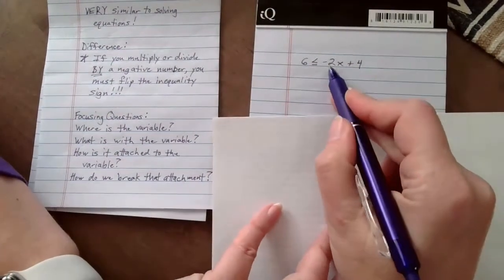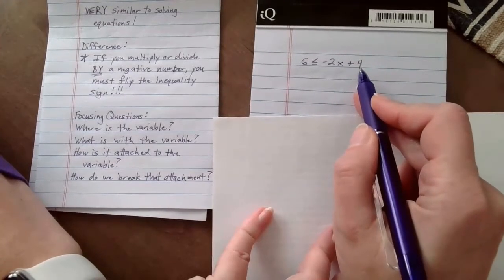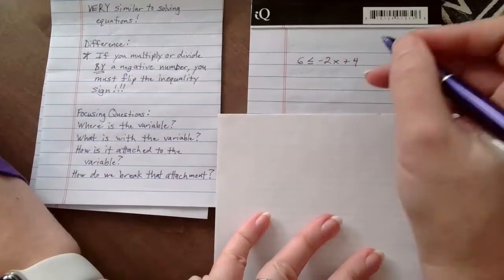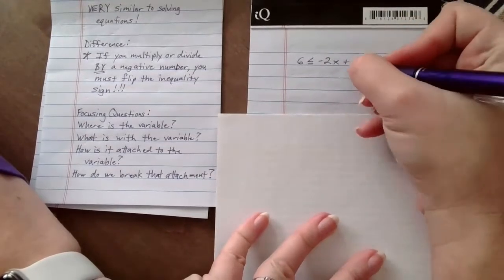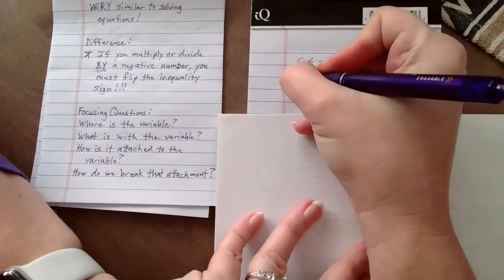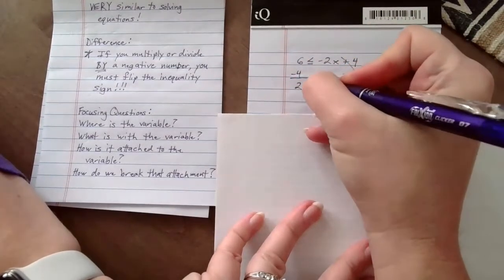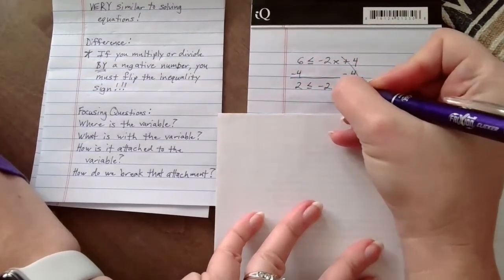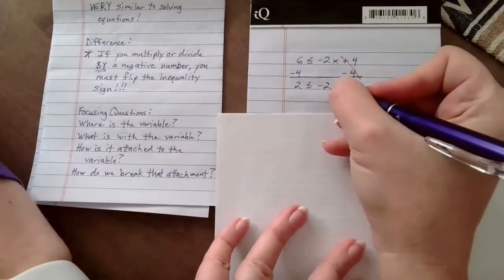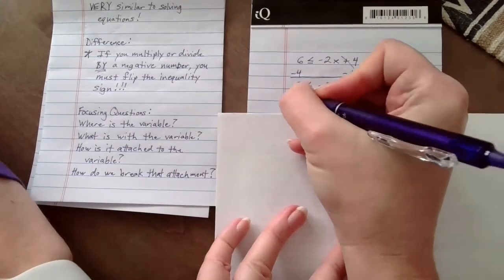Here's my x. It's got a -2 attached to it. That's multiplication, and a 4 attached through addition. So I'm trying to break those attachments, undo them. Again, the last thing in order of operations is plus. That's the first thing I want to undo. So -4, gone, gone, gone, boom. 6 minus 4 is 2, is now less than or equal to -2 times x. And because that's -2 times x, to undo it, I need to divide by -2 and divide by -2.